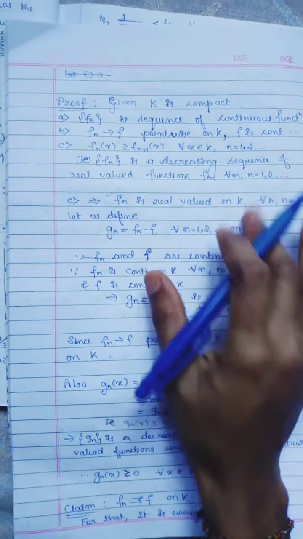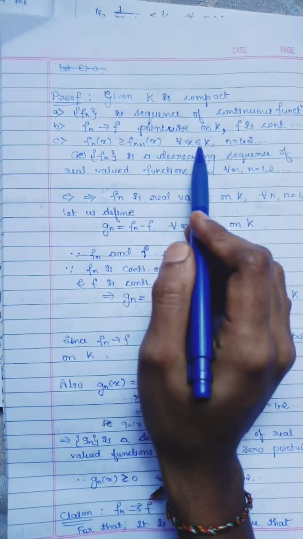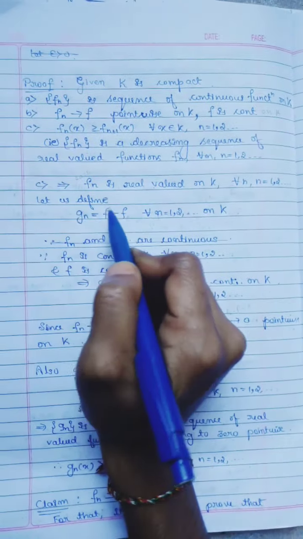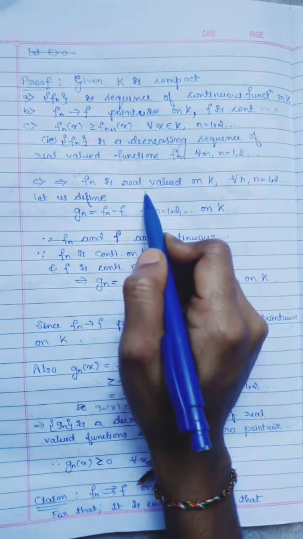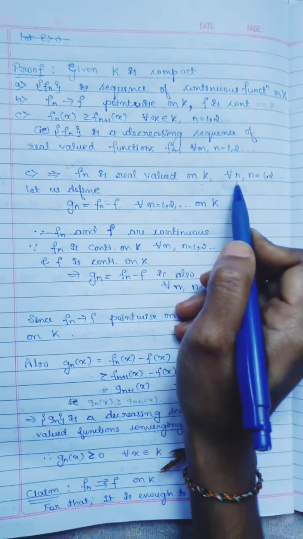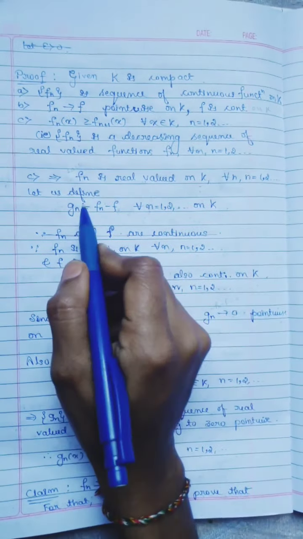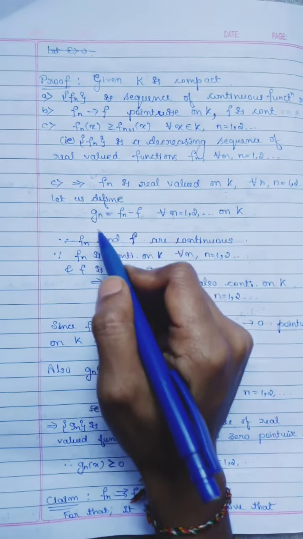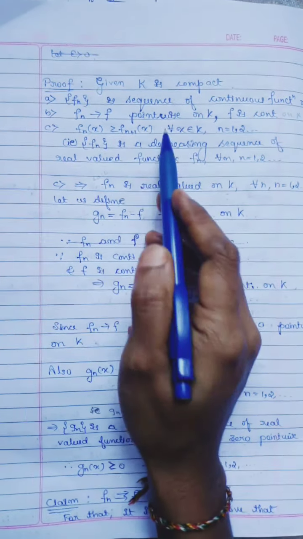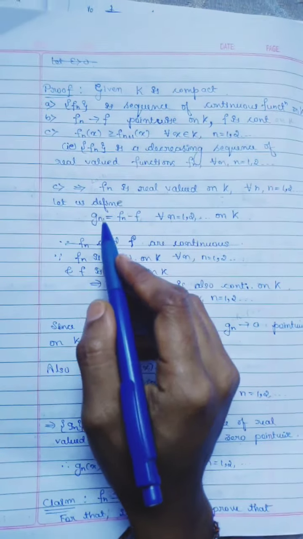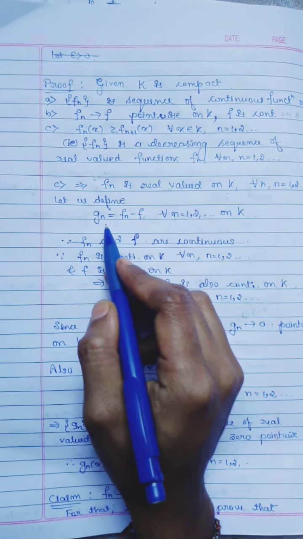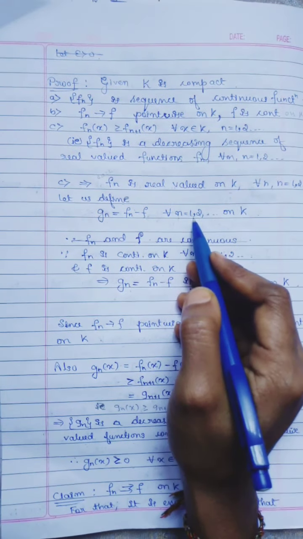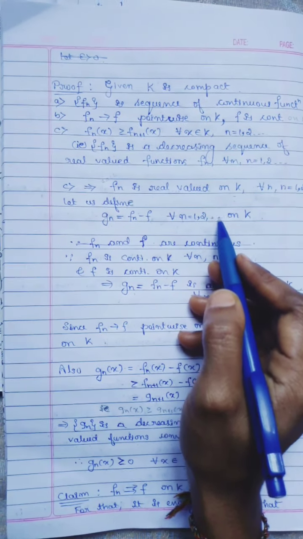Let us see the proof. These are the given conditions. By the third condition we get each Fn is real valued on K for any n. Let us define a function Gn such that Gn satisfies all these conditions. Define Gn as Gn is equal to Fn minus F for any n equal to 1, 2, 3 and so on, on K.